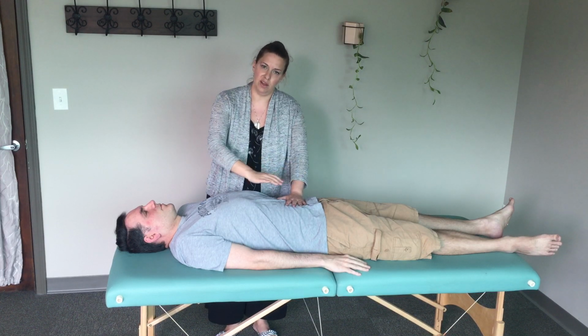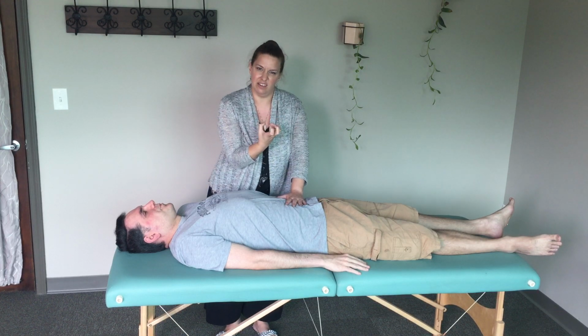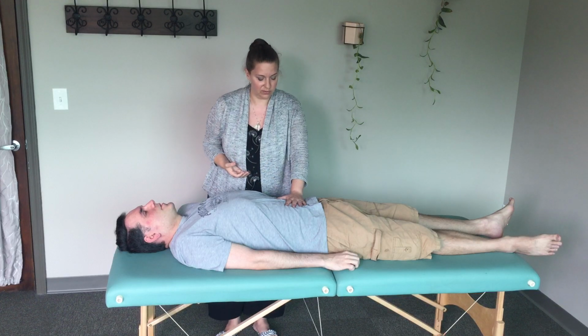And there's actually a little bit of an unwinding that started happening after he opened his eyes, as if whatever was kind of guarding and tethering the area is now out of the way, and the body starts to try to fix itself.